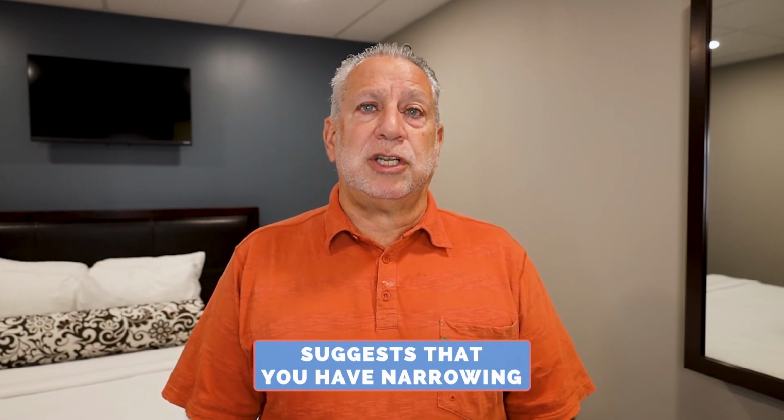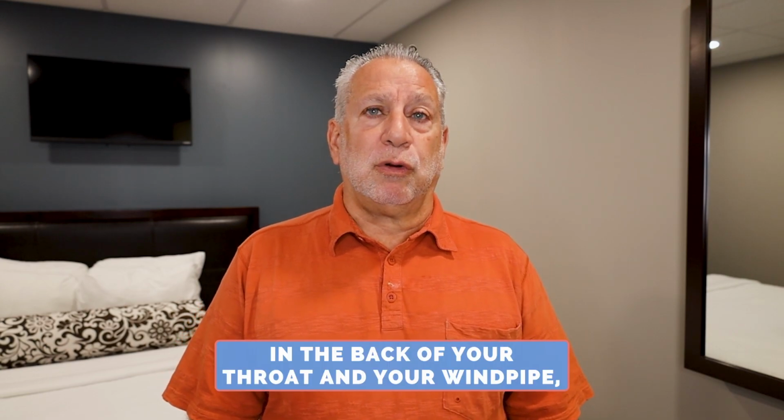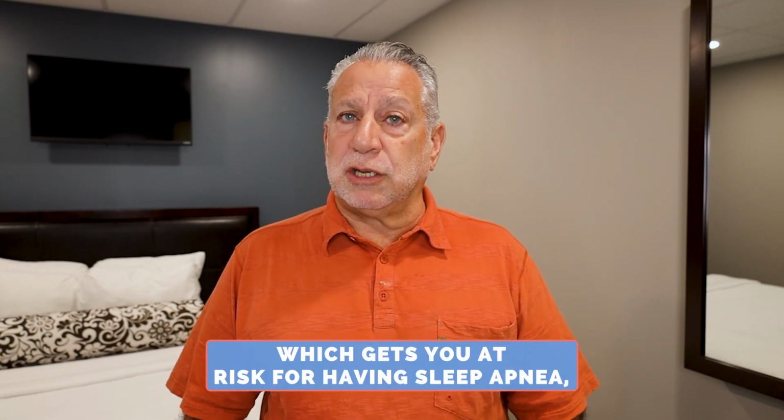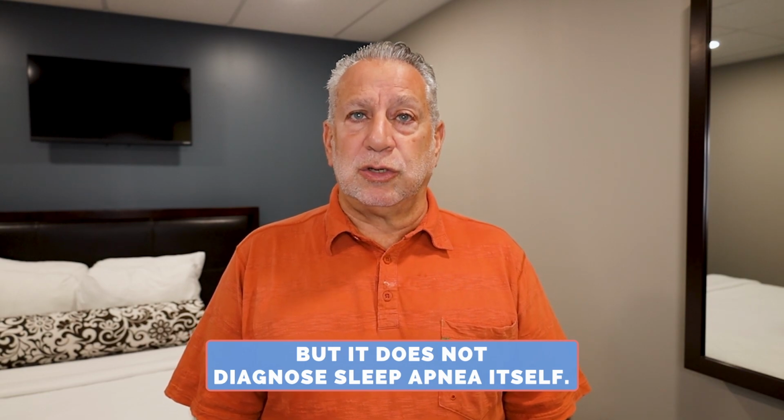So snoring suggests that you have narrowing in the back of your throat and your windpipe, which gets you at risk for having sleep apnea, but it does not diagnose sleep apnea itself.